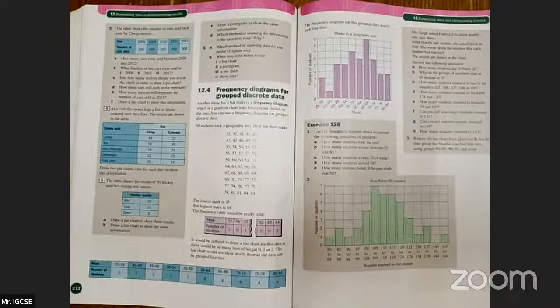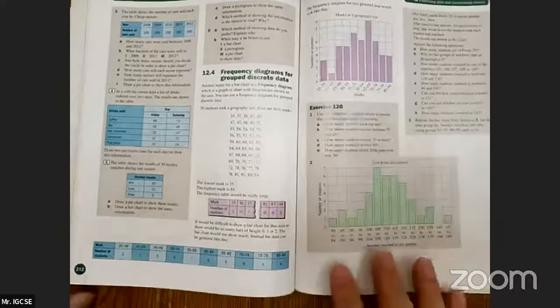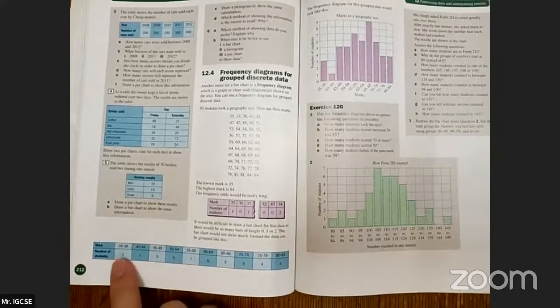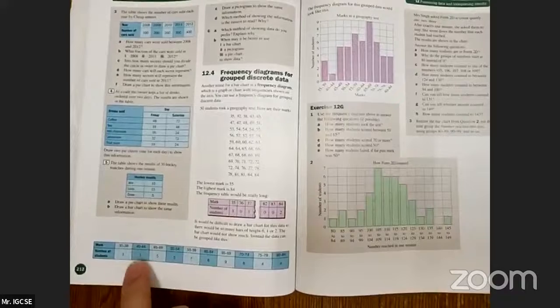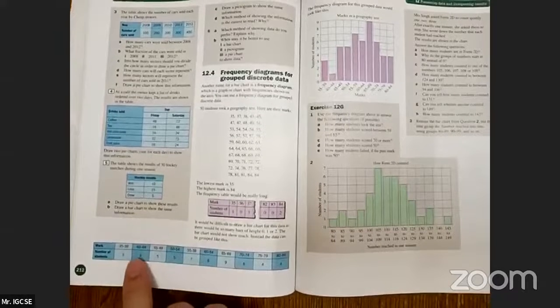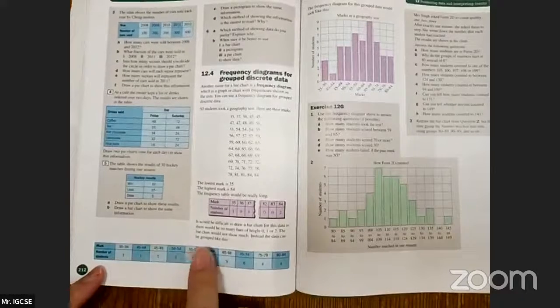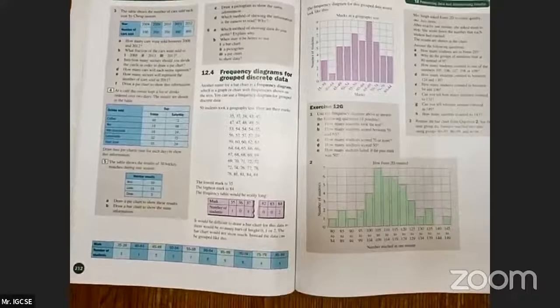Instead of that, we should group it into a wider group. For example, if I choose every 5: 35, 36, 37, 38, 39, and then another 5: 40, 41, 42, 43, 44. So each 5 I group into a group. So I have 1, 2, 3, 4, 5, 6, 7, 8, 9, 10. Only 10 bars will do.